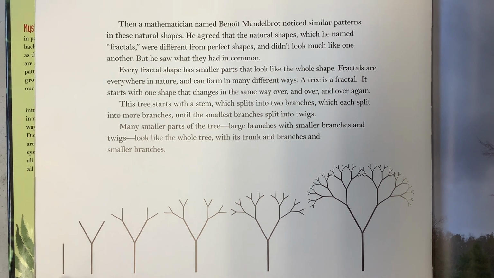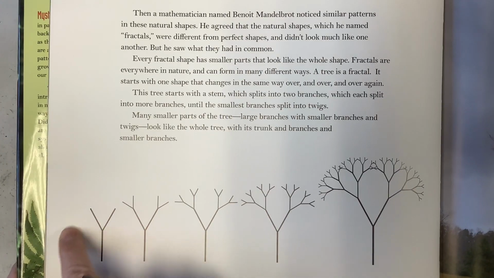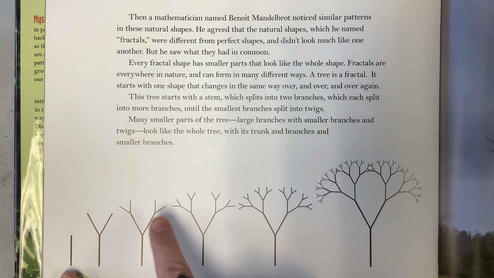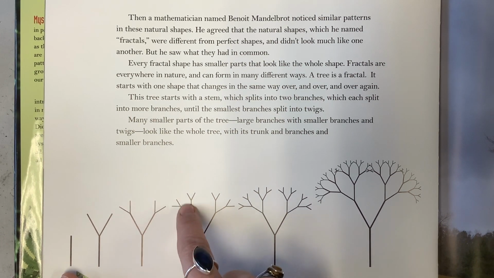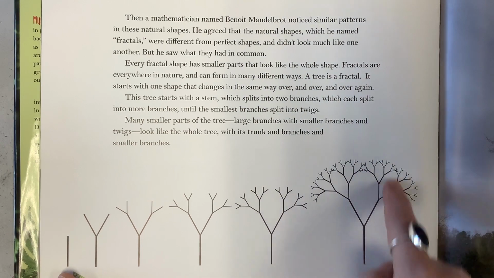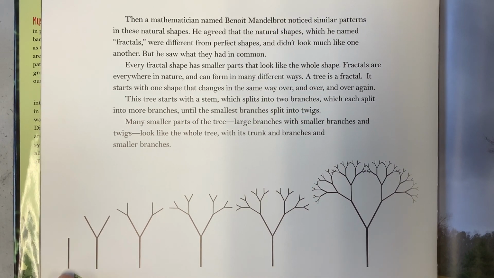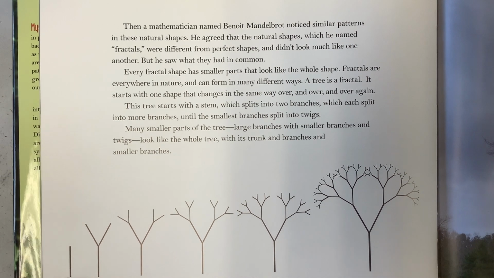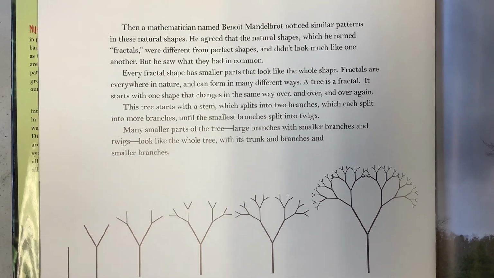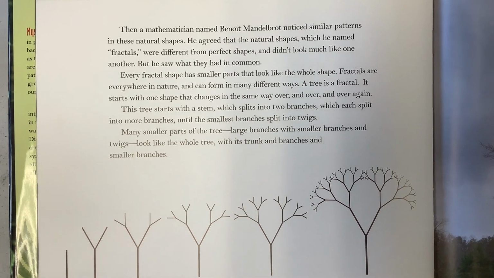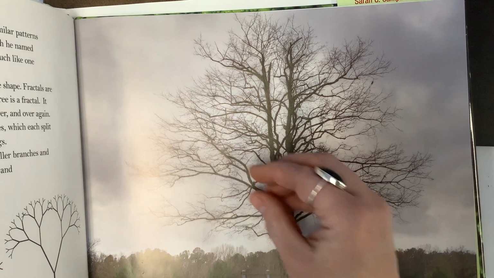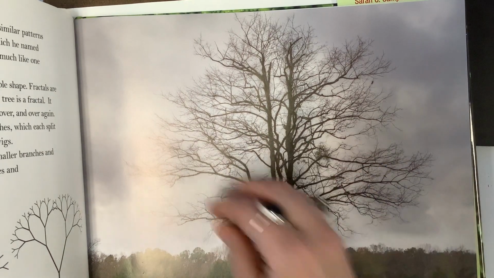A tree is a fractal. It starts with one shape, with a stem that splits into 2 branches. Then each branch splits into more branches, and the branches split into more branches. Many smaller parts of the tree, large branches with smaller branches and twigs, look like the whole tree with its trunk and branches and smaller branches. So look at this tree, and you see how if we look at this one branch, that really could be its own tree, and so on and so forth.